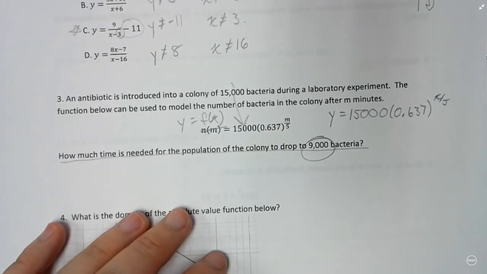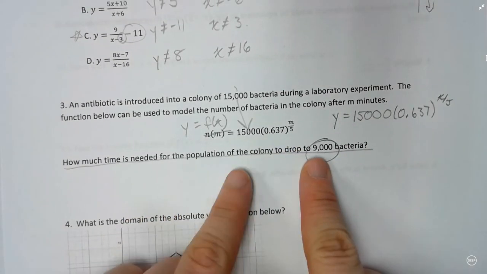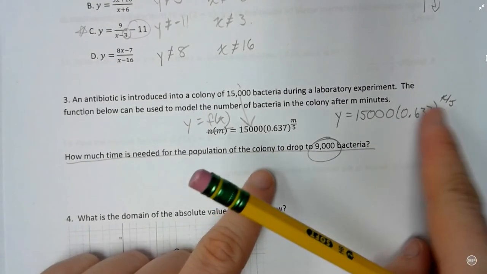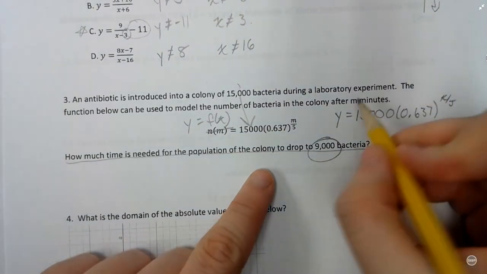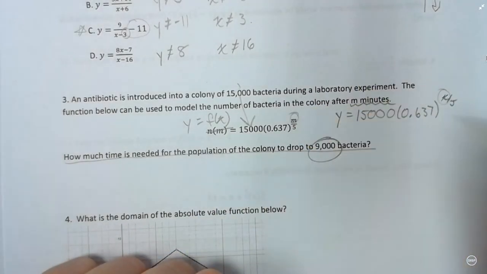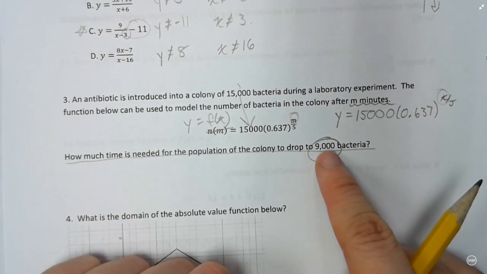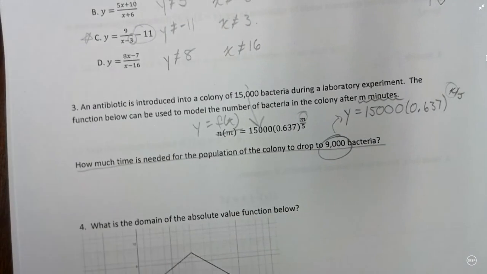Okay, so feel free to rewrite it that way. That's all it means. Now we want to know how much time it's going to take for the population to drop to 9,000. So 9,000 is my number of bacteria. M is minutes. So I'm looking for M or X.